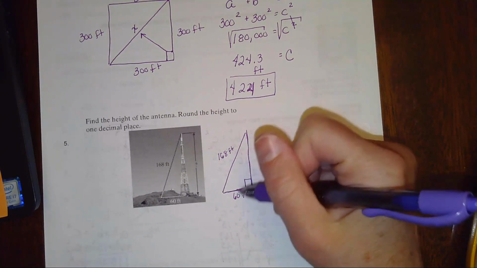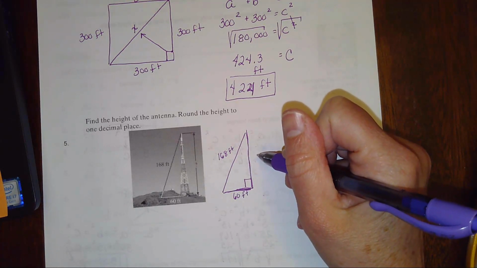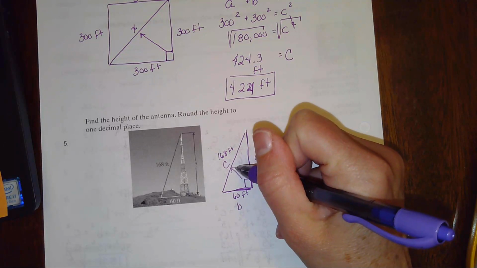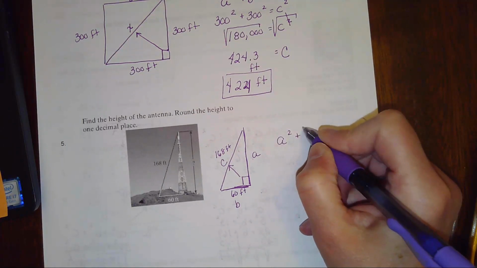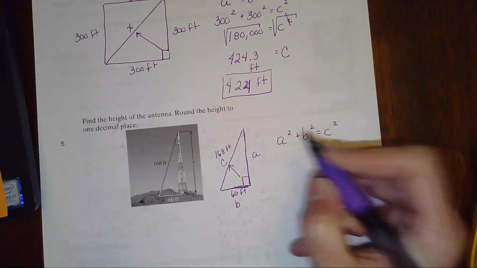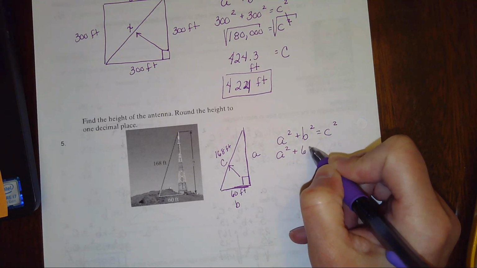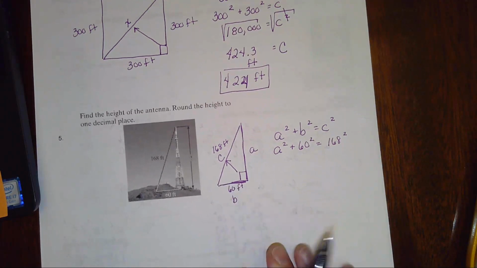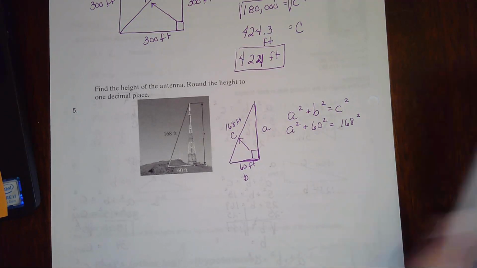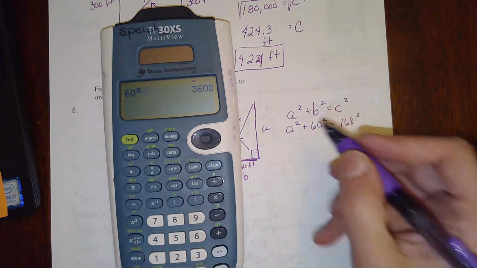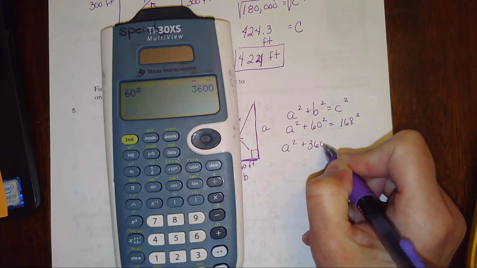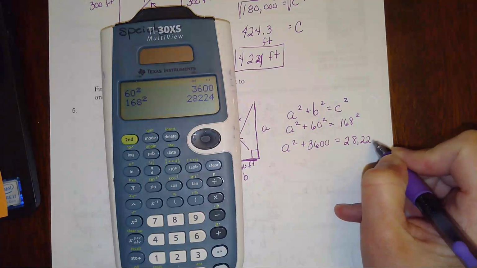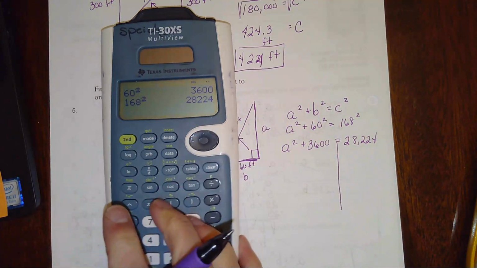And again, you can label any of these whatever letters you want. So this could be A, this could be B, and that could be C. It doesn't matter how you label the A and the B. So A squared plus B squared is C squared. We don't know A, but we do know one of the legs is 60, and we know the hypotenuse, which is across from that right angle, is 168 feet. So let's pull out our calculator, see what some of these numbers look like. So you'll be doing this on your calculator too, so then you know you're comfy cozy with using your root key.